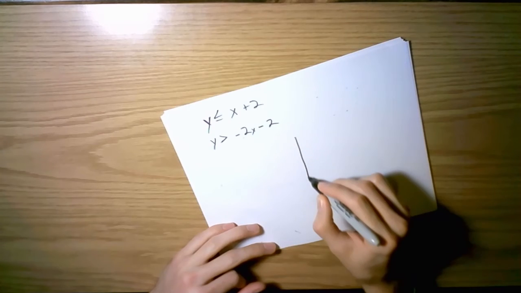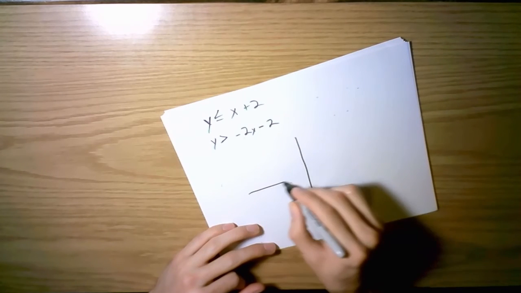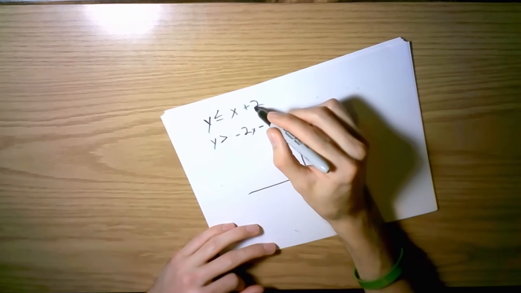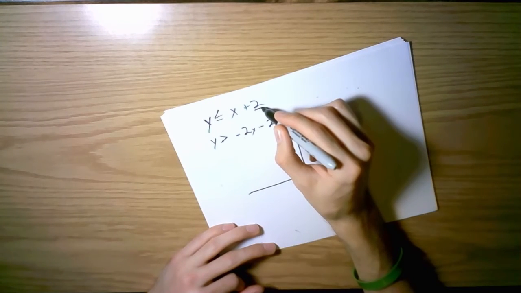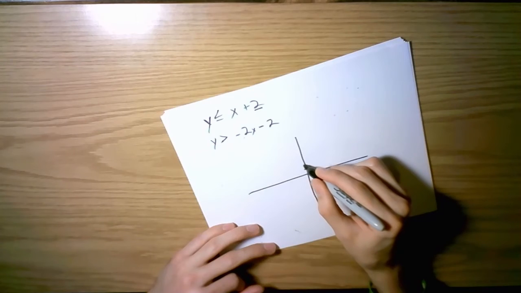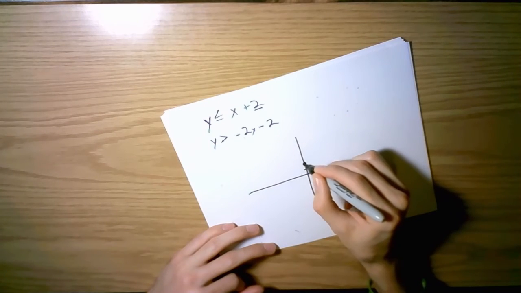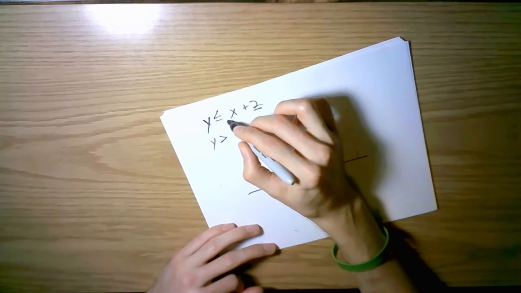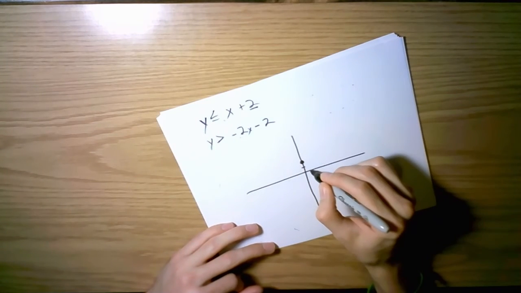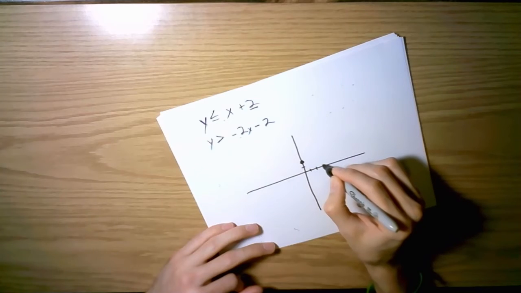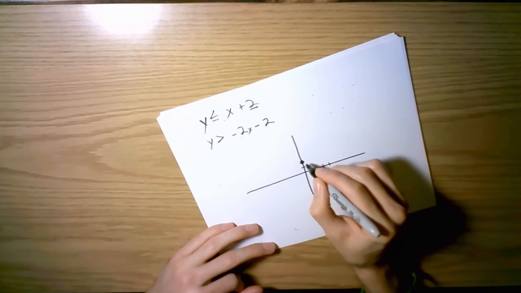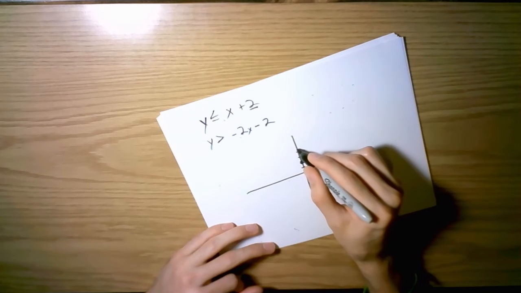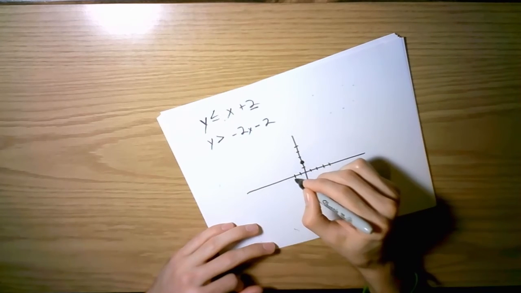So if you graph these, our first line starts at the y-intercept, plus 2, 1, 2. And then the slope is 1. So for every x that we move over, it will go up 1. Let me just add some more ticks.